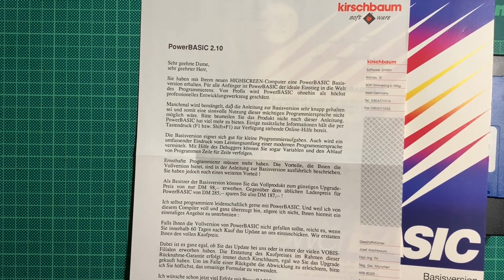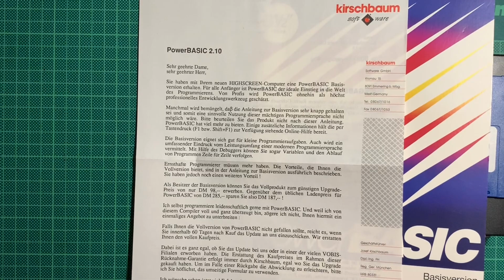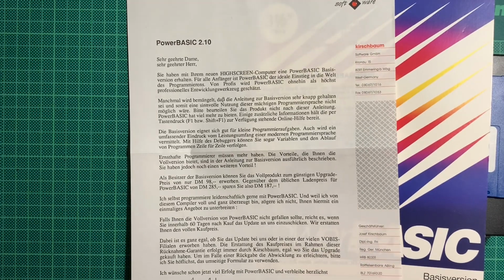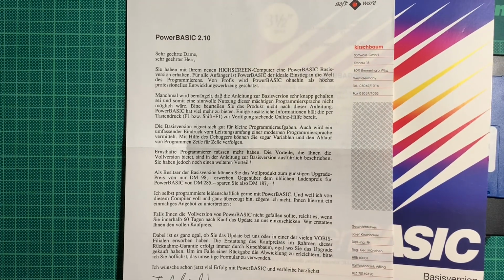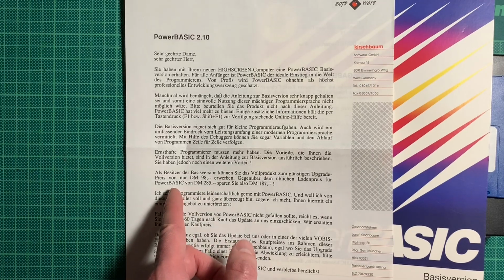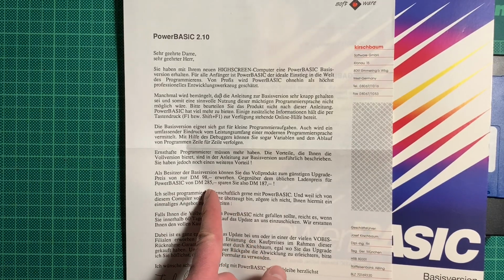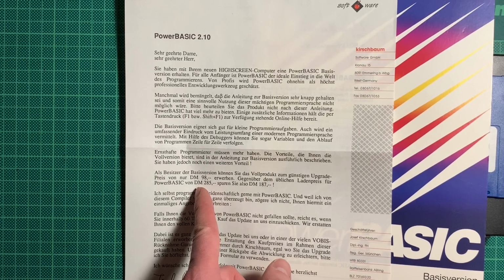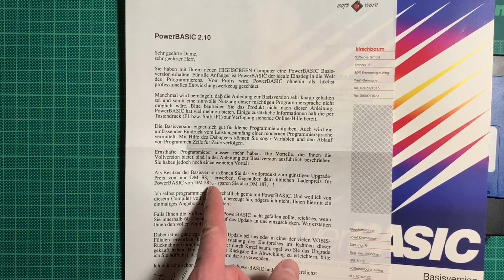There's a debugger in there, it says. And you can buy the full version for cheap, because the recommended price for PowerBasic full version is 285 Deutschmarks. That's roughly 140 euros.